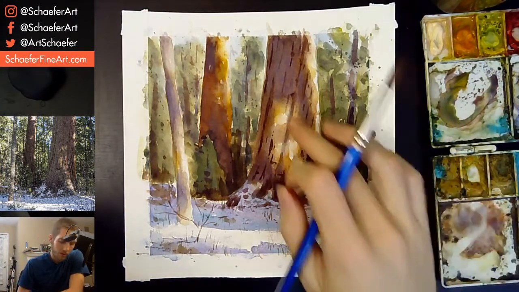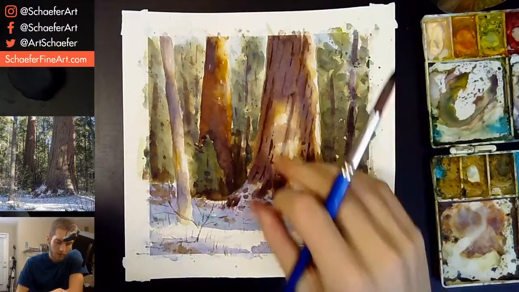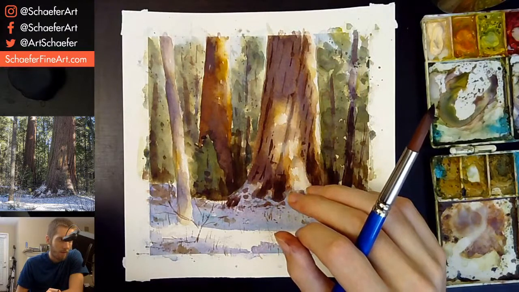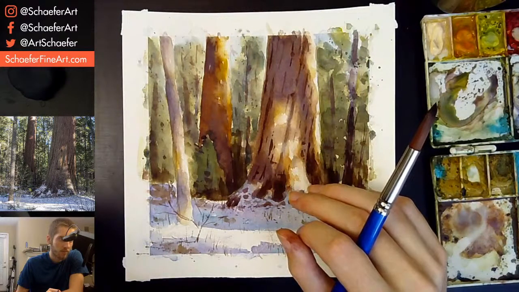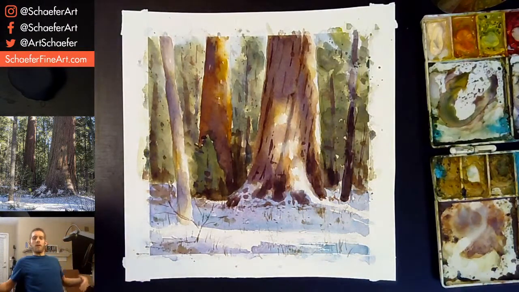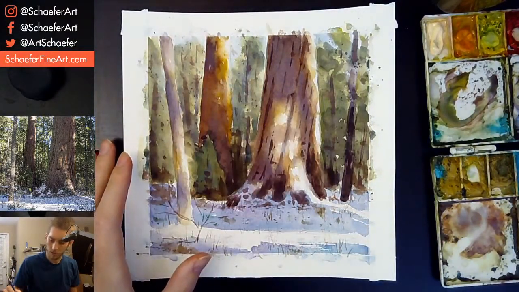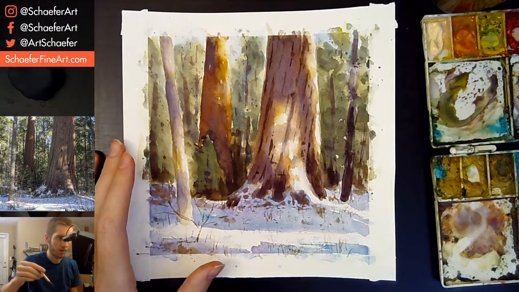Yeah, I think I'm going to do it. I think I'm going to glaze this whole thing, or at least just this part, and kind of blend it out. Yeah, exactly, Philip. Right now it's not working for me, that light effect. So I've got to change it. I'm gonna glaze it with transparent red oxide.